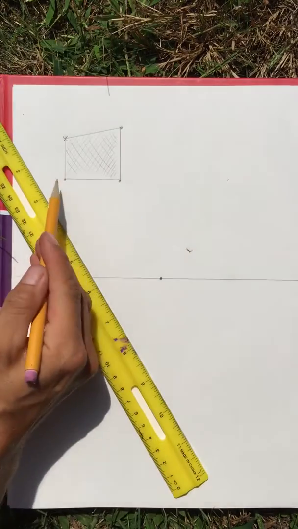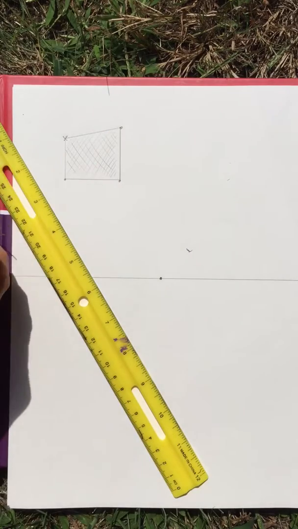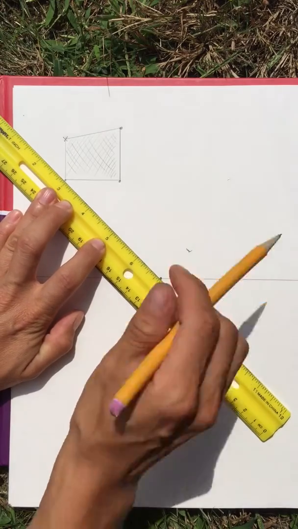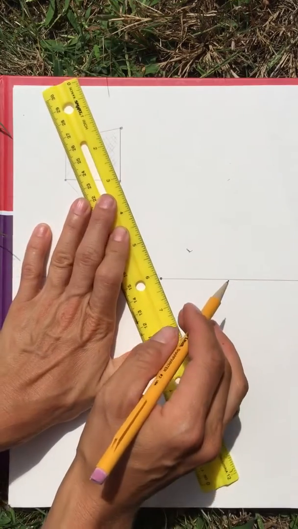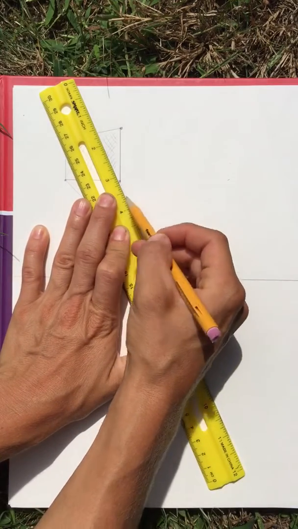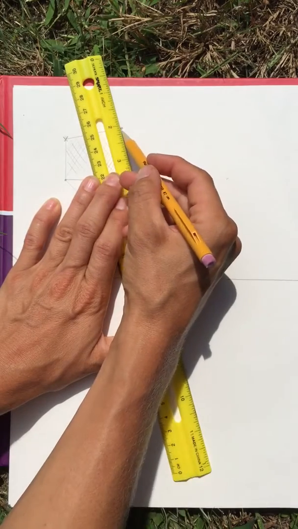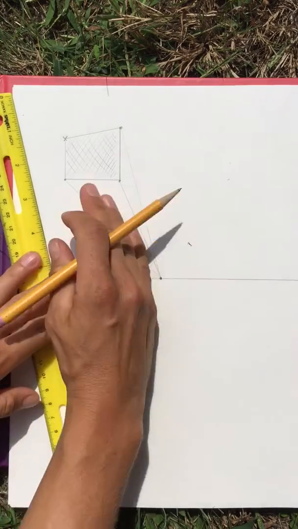So now I know 1, 2, 3 points go off to the vanishing point, and 1 point does not. So I'm going to nicely, again using a ruler, draw my lines going off to my vanishing point. So now I have begun working with 1 point perspective.